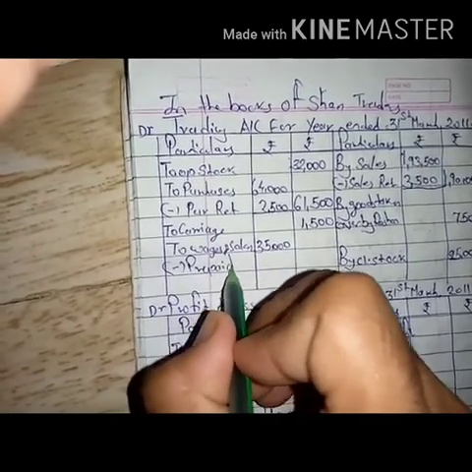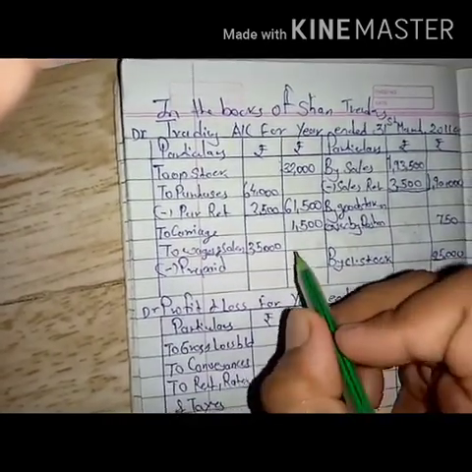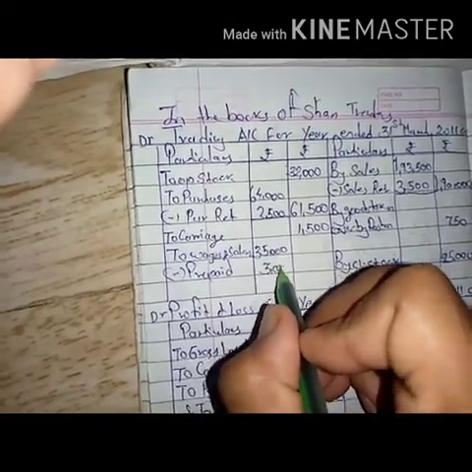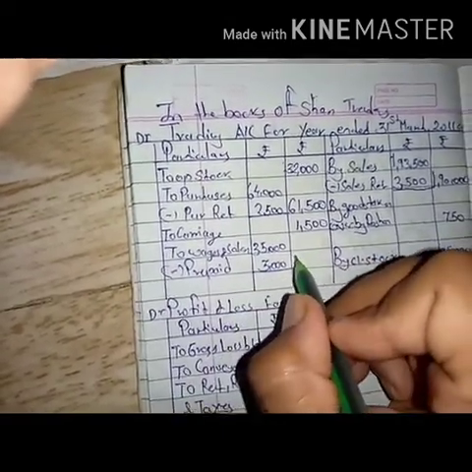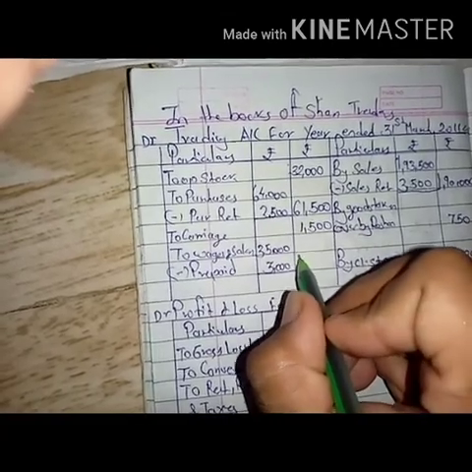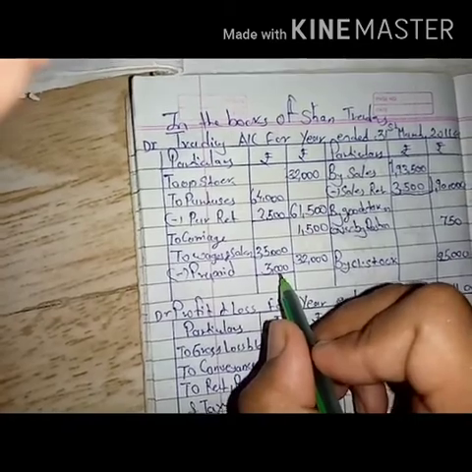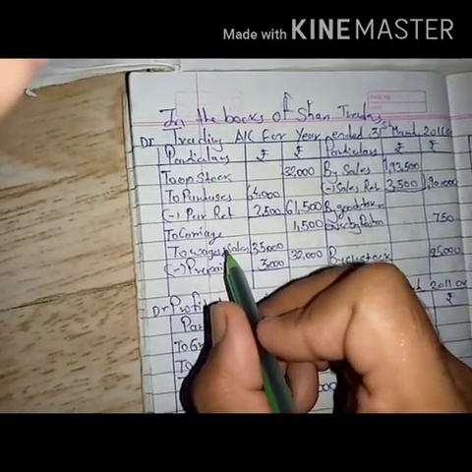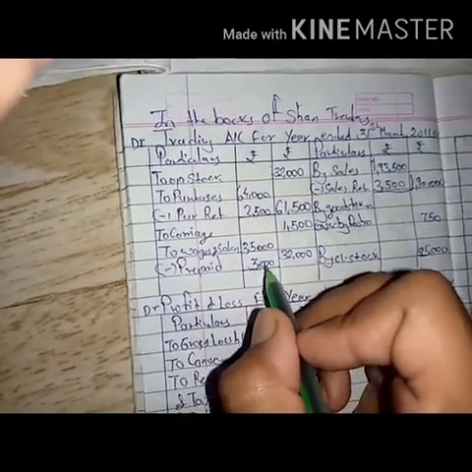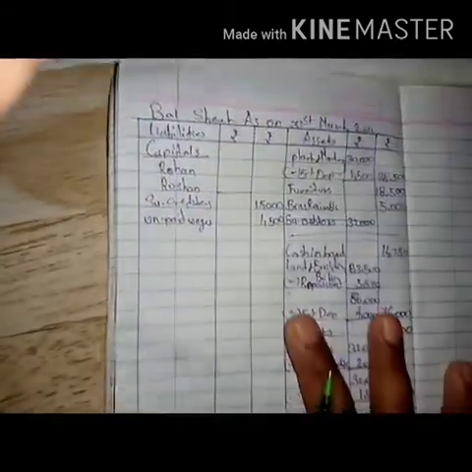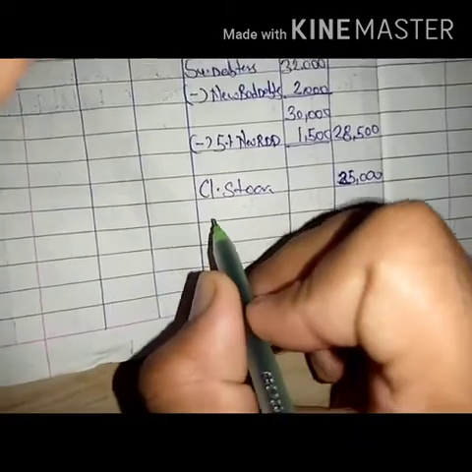You can also write advance over here. It is also appropriate. Write 3,000. After deduction, the amount will be 32,000. This is the first effect. We had prepaid expenses. This expense is not going to be paid again by us. So it is an asset for us. On the asset side, we are going to write it as prepaid wages.